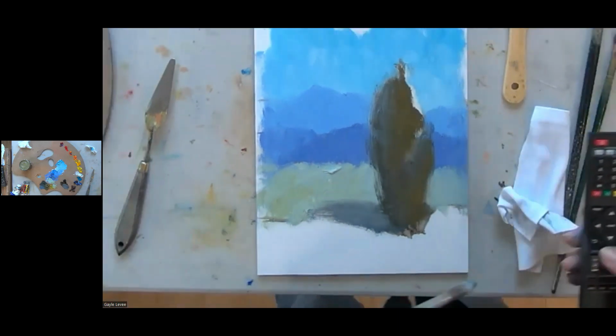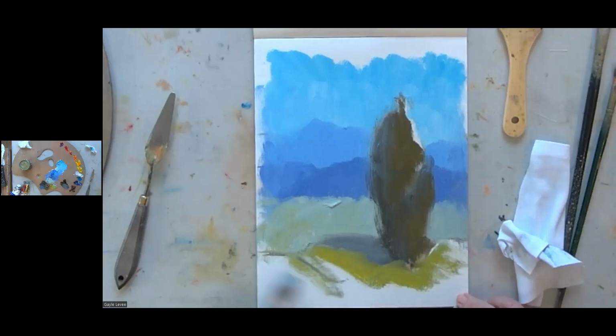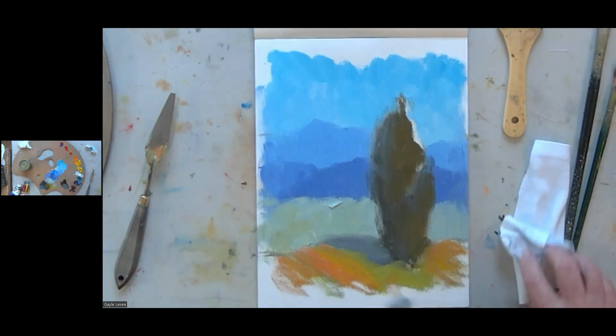You can always harden edges up once you've got them soft and you've decided that you might want to have a harder edge in some place. But if you've got the edge too hard to start with, it's more difficult, more of a problem to soften it. I got these warm colors in the foreground to make it really come forward.